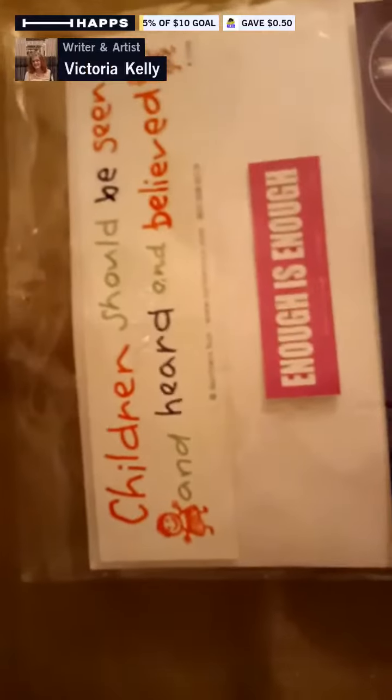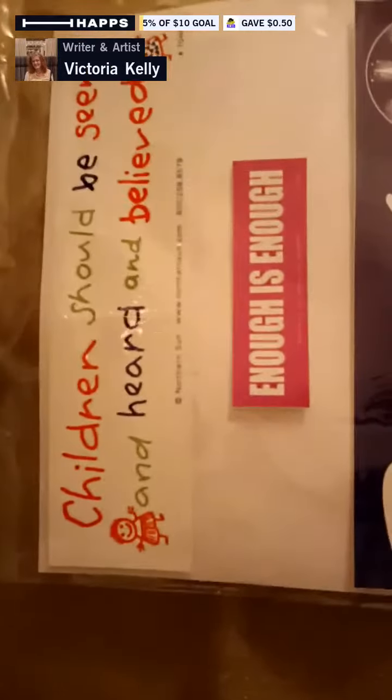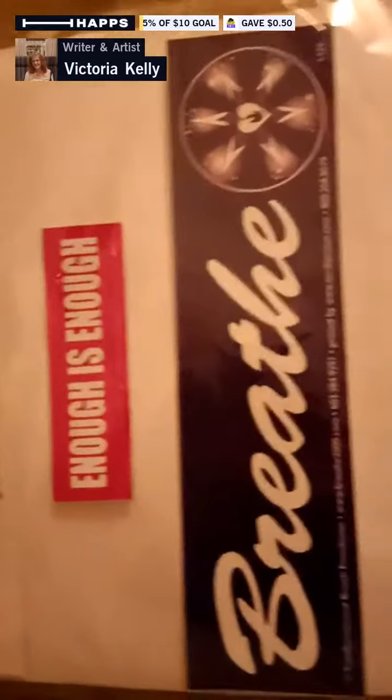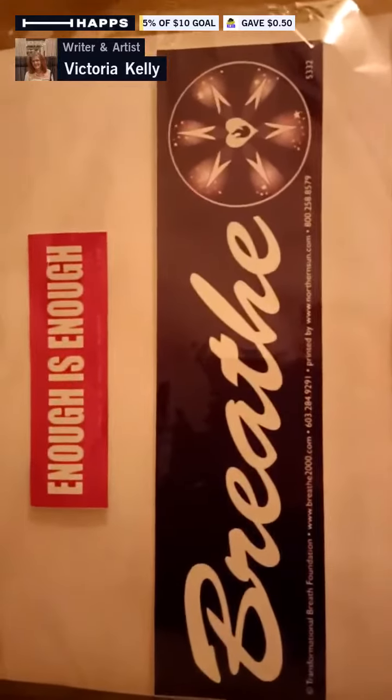Gotcha. Well, I'm going to show you guys the bumper stickers I have. Children should be seen, heard, and believed is the first one. Second one is enough is enough. And the next one is breathe. Can't quite see the whole thing. Can you show it again? Couldn't quite see the whole thing. No. Okay, now I see that. I see breathe.